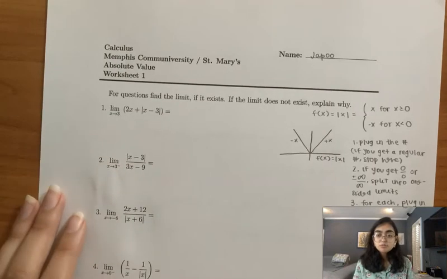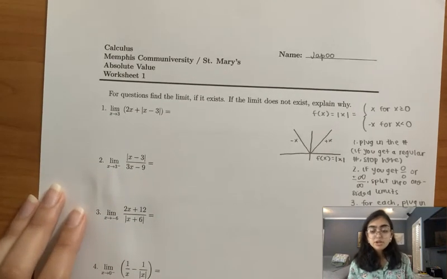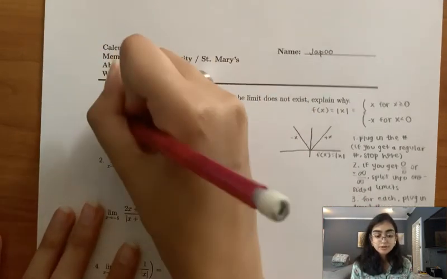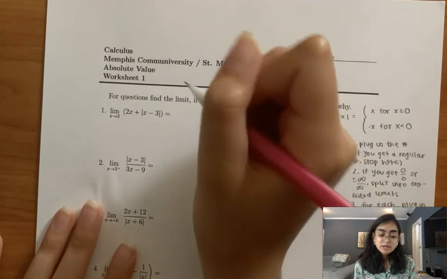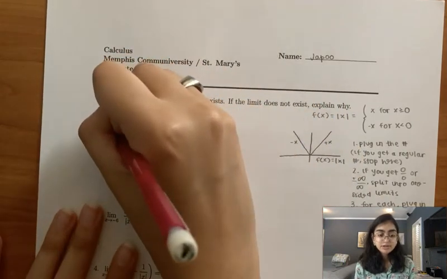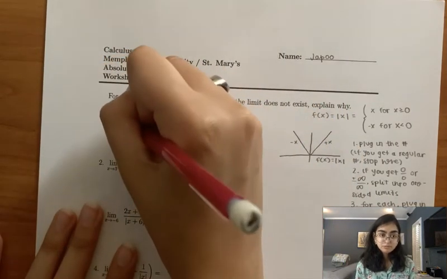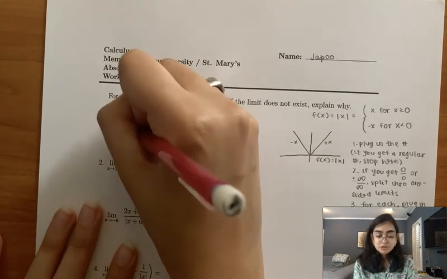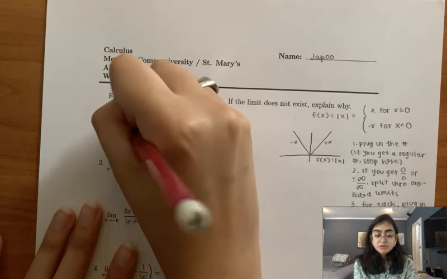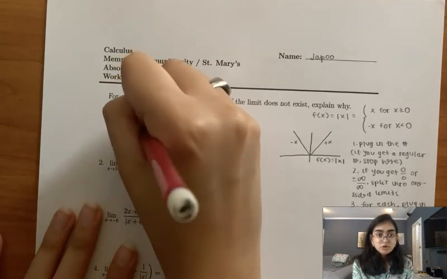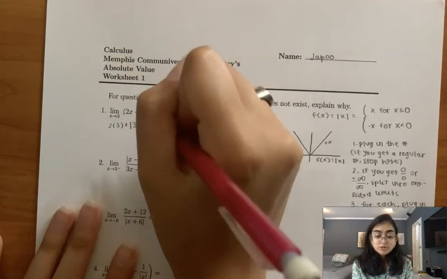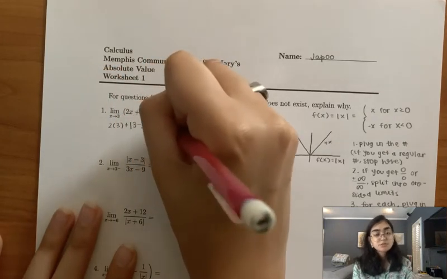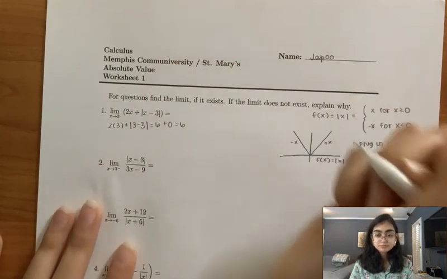As I mentioned before when we were writing the steps, the first problem, we're just going to get an answer as soon as we plug in the number. So if we plug in 3 for x, we're going to get 2 times 3 plus, in the absolute value bars, 3 minus 3. So 3 minus 3 is 0. So we're going to get 6 plus 0 equals 6 for our answer. All we have to do is plug in 3 and we're done with the problem. 6 is our answer.